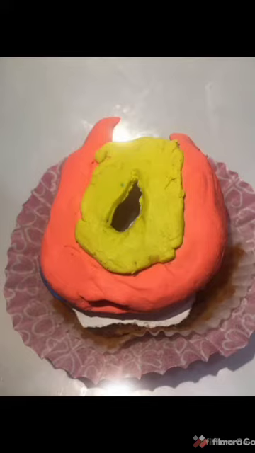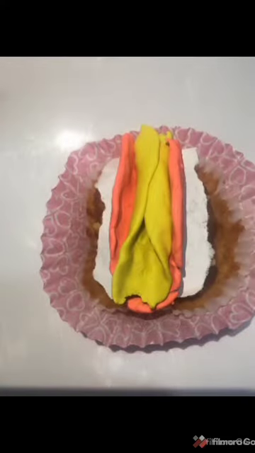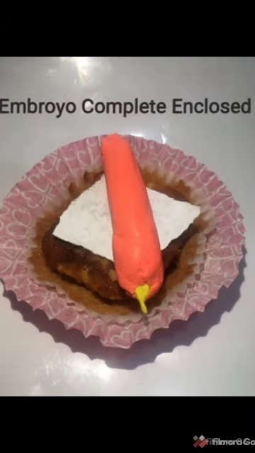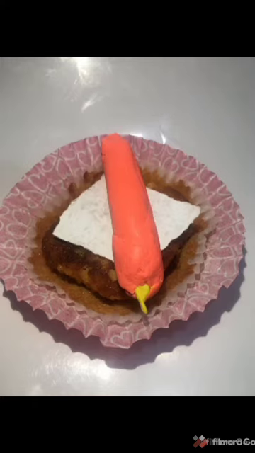Here you see the view of the cells folding over on top and folding over again and meeting each other in the middle line at the close of the neural tube, and finally completely closing. And now the embryo has a complete neural tube formed.